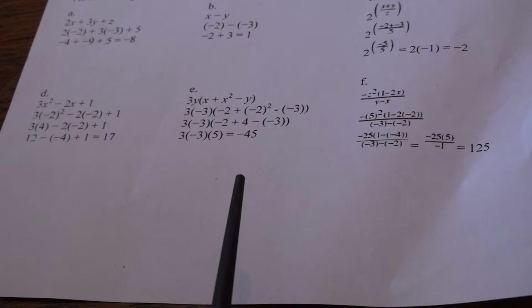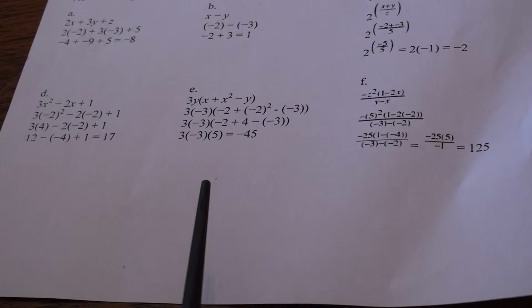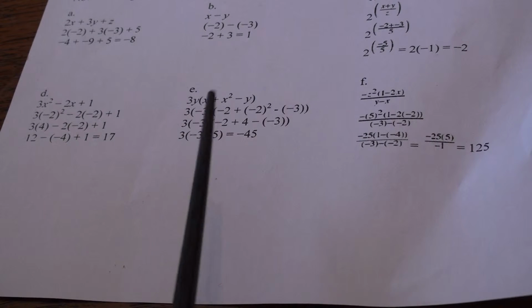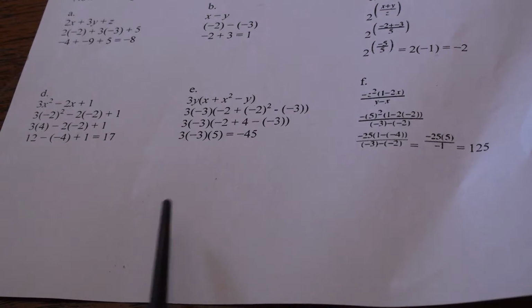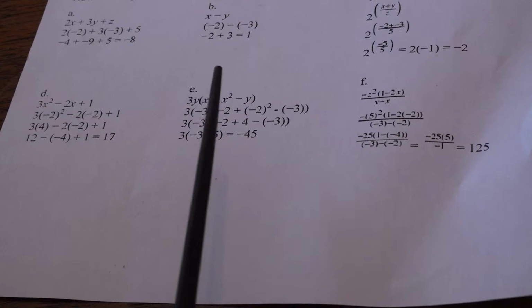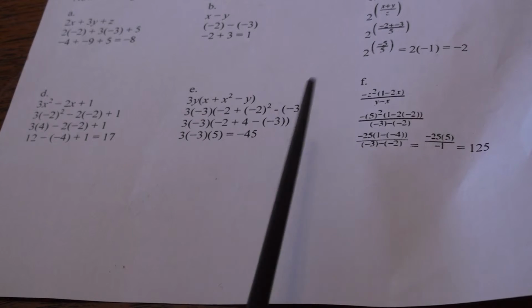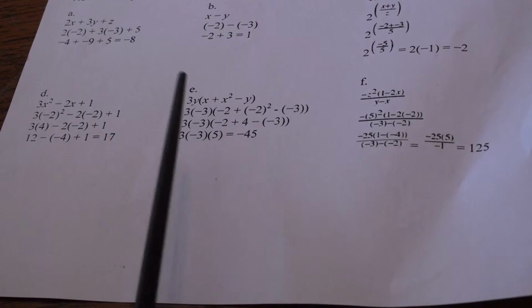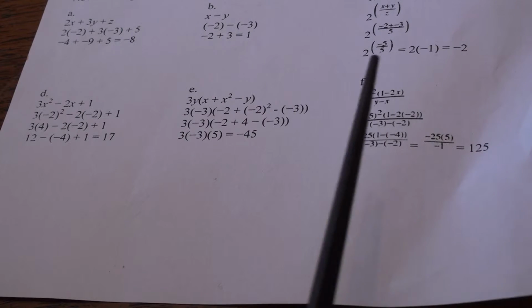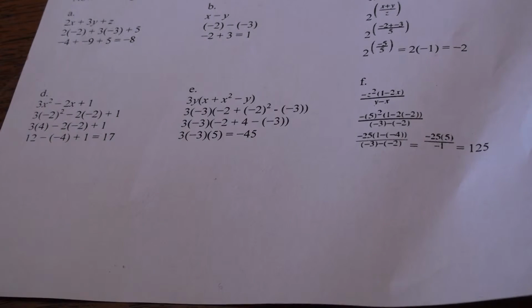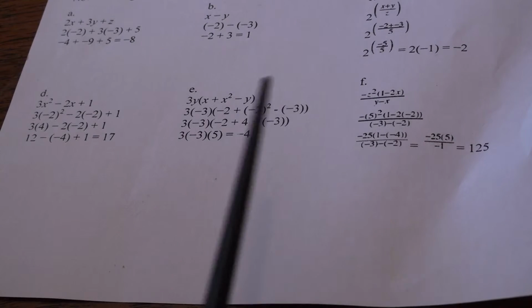For part E, we have 3y times the quantity x plus x squared minus y. We replace y with negative 3, and we replace both x's with negative 2. So the first thing we want to take care of is what's inside the parentheses. Negative 3, there's nothing actually being done with the negative 3. There's no addition or subtraction, multiplication, or division. So we're just going to leave that negative 3 for the beginning.